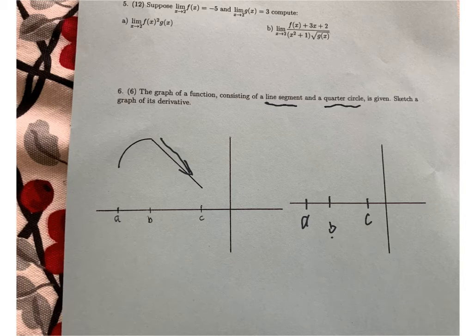But we know it's negative, and we know it's a constant. So I'm going to draw the derivative for that part sort of like that. Some negative number, and it doesn't change. At B and C, B is a point of non-differentiability. The derivative doesn't exist, and C is an endpoint. We don't really care there.